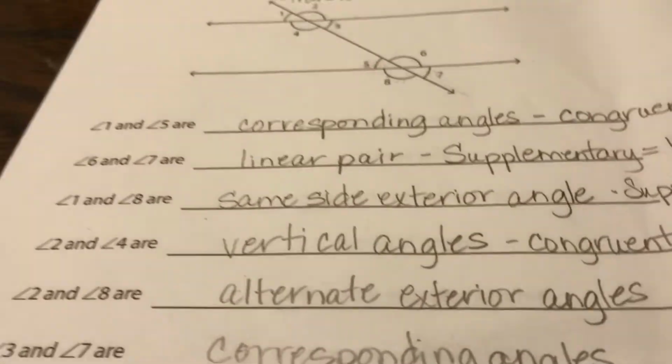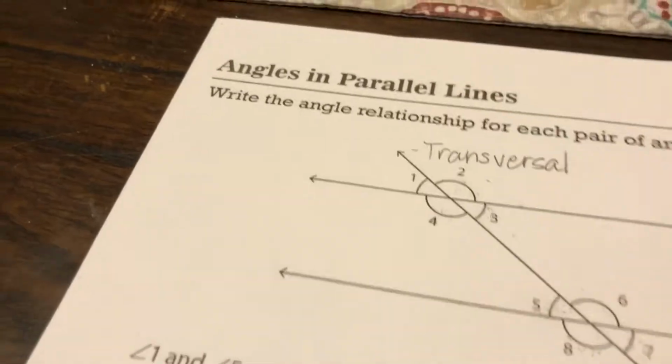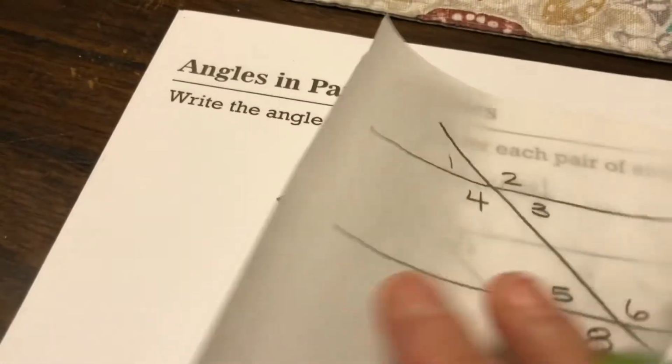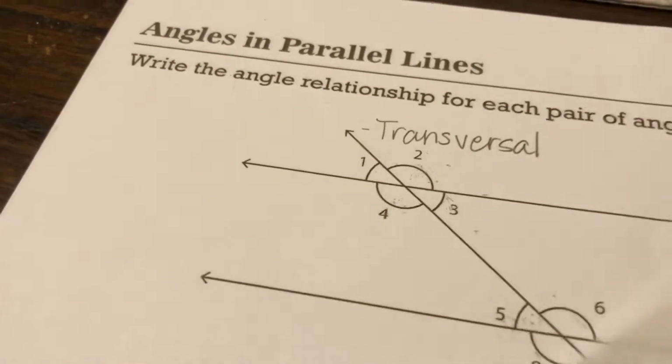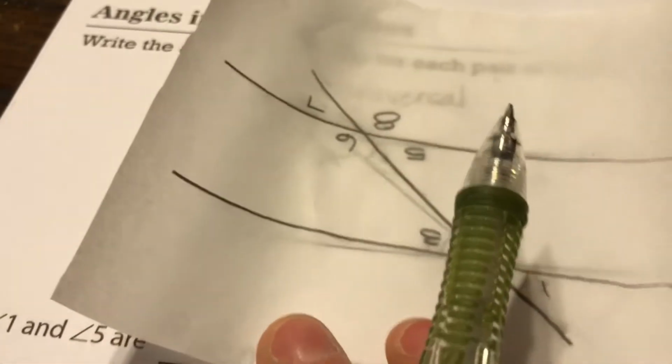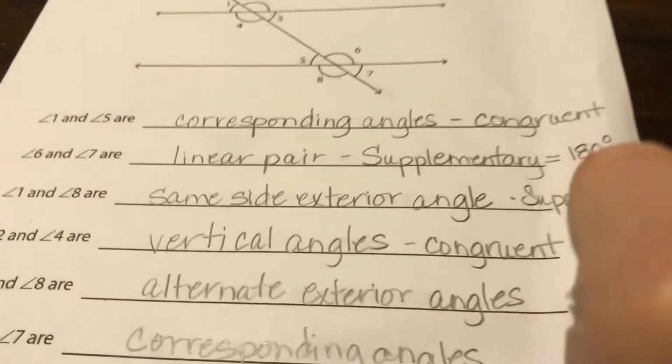So then we have angle 2 and angle 8, and they are alternate exterior angles. If I look at 2, and then I come down here and look at 8, to me they're both obtuse. They're both greater than 90 and less than 180. And if I use my patty paper and put it over that, I can see those are also congruent. So alternate exterior angles are congruent.